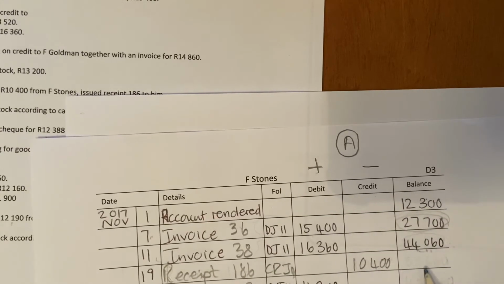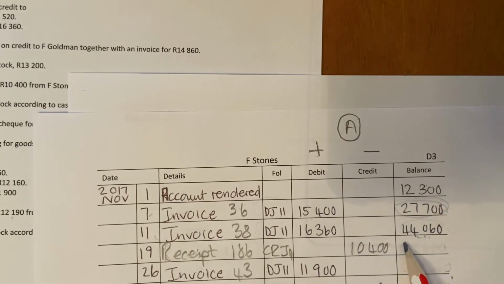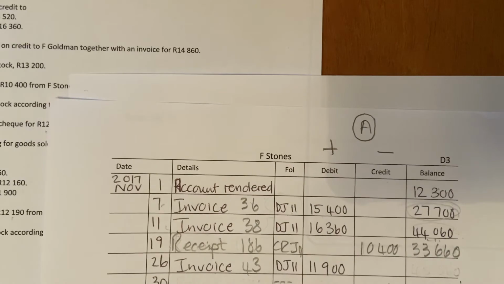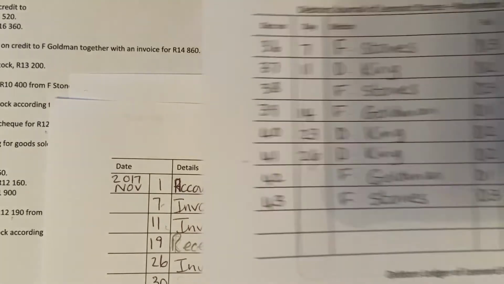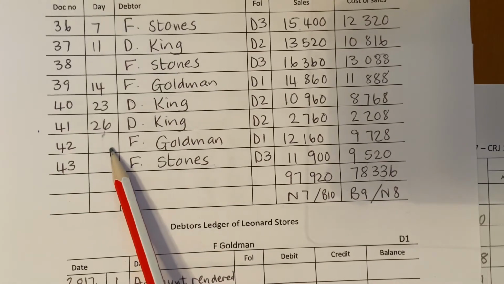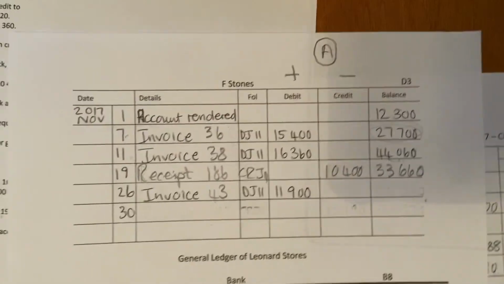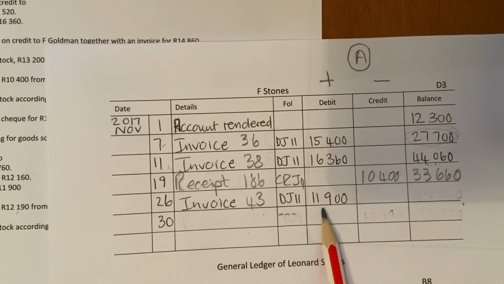And what happens to my balance? Now, this balance is going to decrease. Do you agree? And this now becomes 33,660. Right. And then after that, you go find Stones again. The next time we had a transaction with Stones was on the 26th, when we had credit sales for 11,900, and you make that entry 11,900.